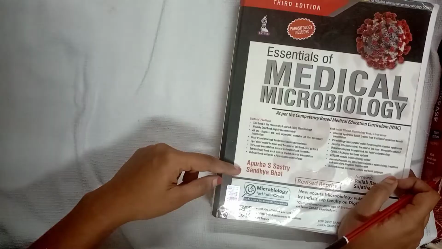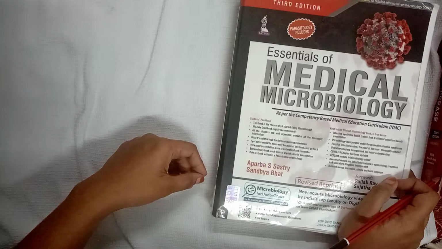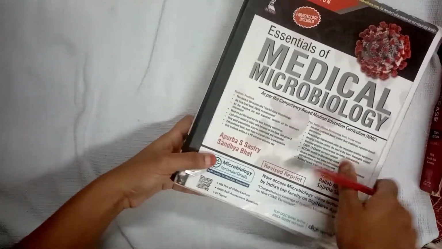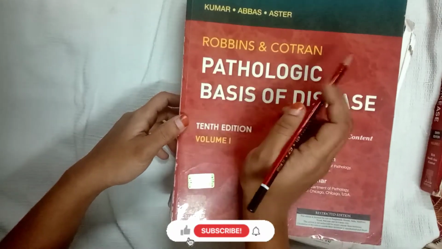The most standard book is Apurva Shastri, and another book name I forgot. I'll give it in the description. And the next book is for pathology. We used Robbins and Cotran.